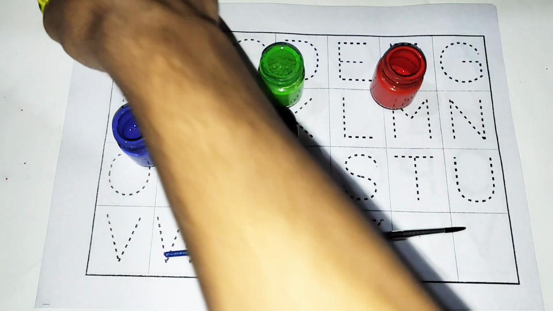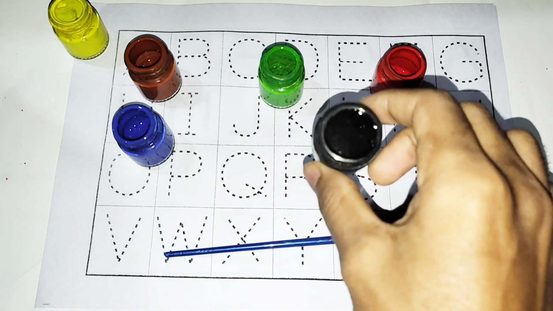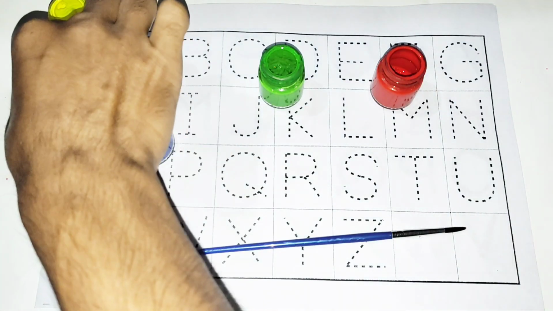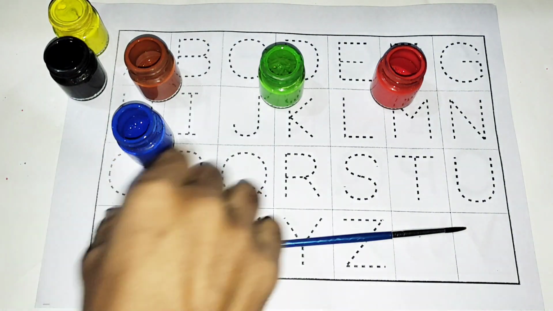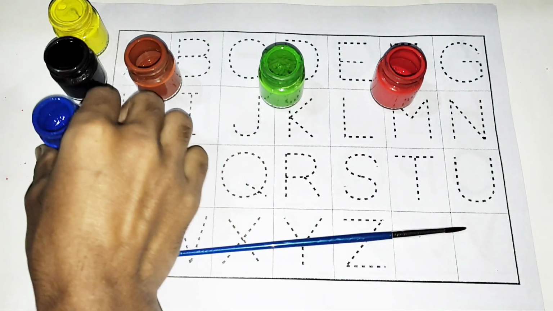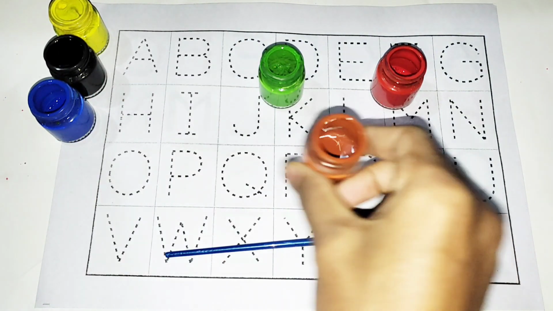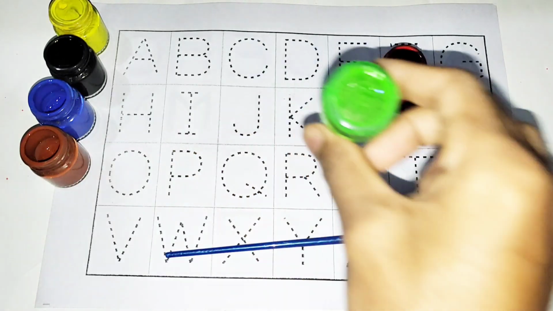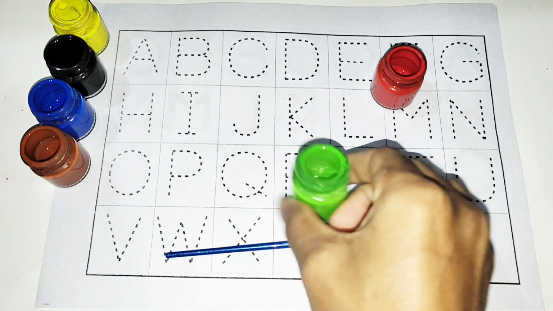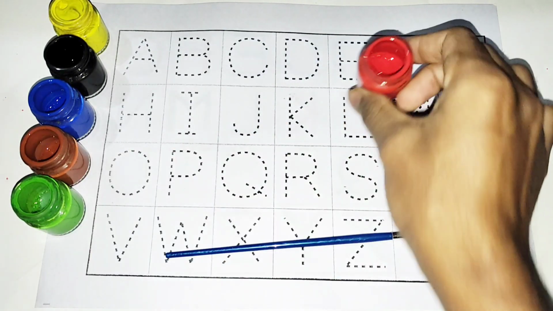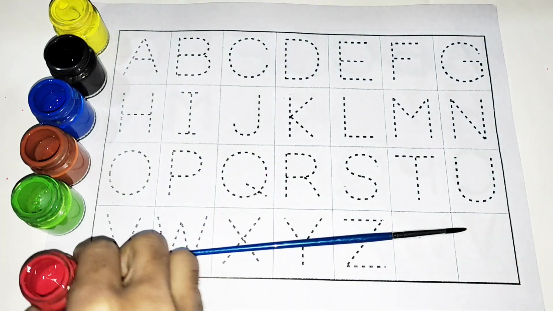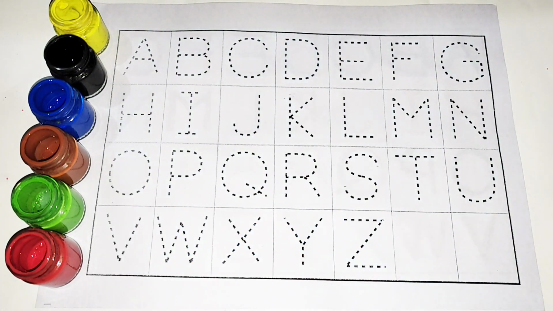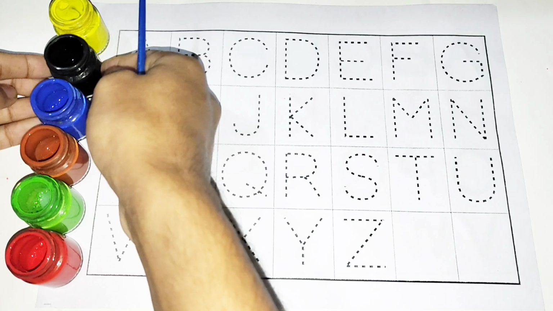Today we are coloring capital letter alphabets. Yellow color. The next one is black color. Blue color. Brown color. Kids, the next one is green color. And the last one is red color. Now we draw and color capital letter alphabets.